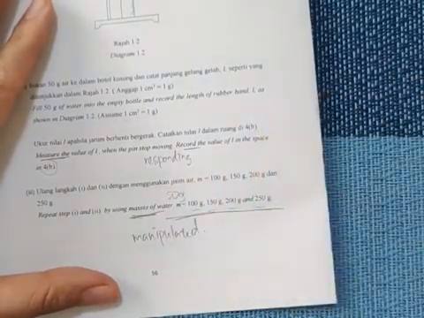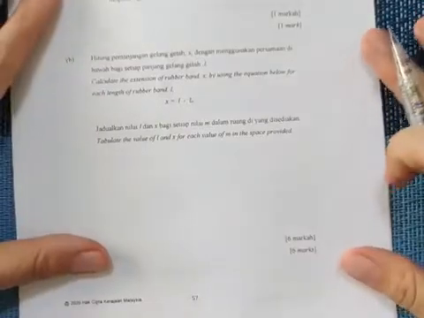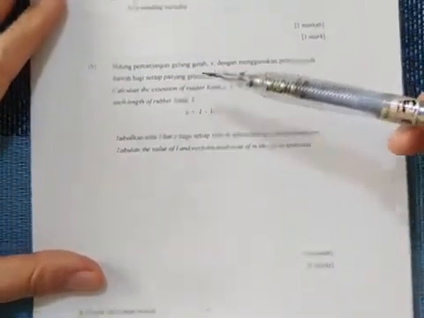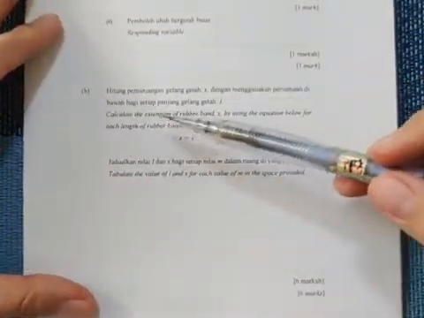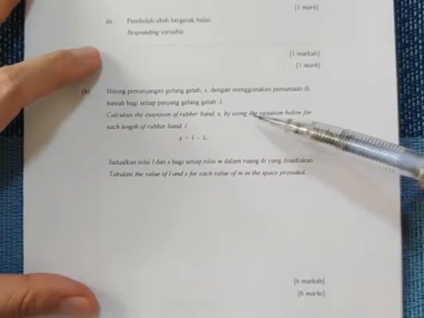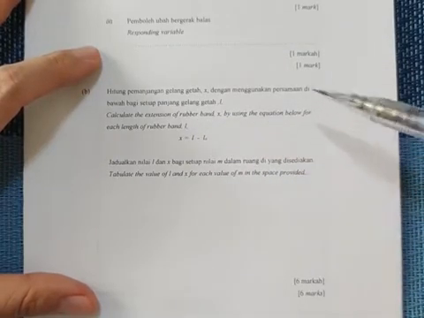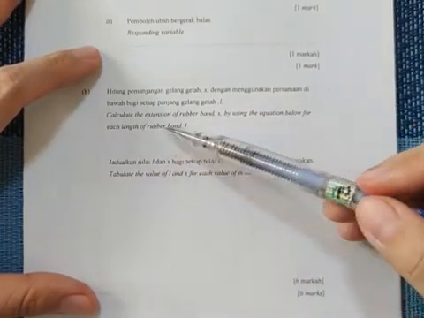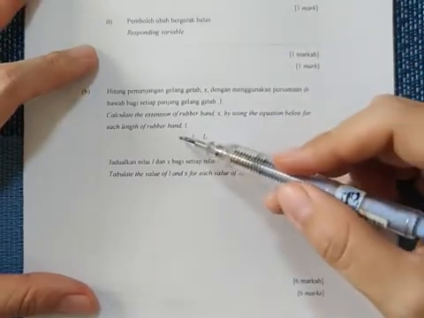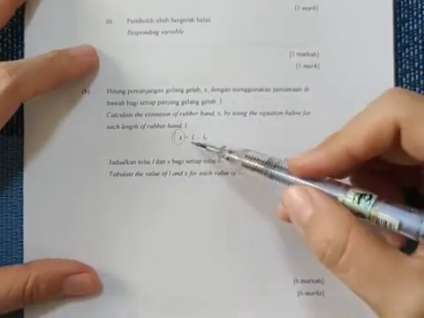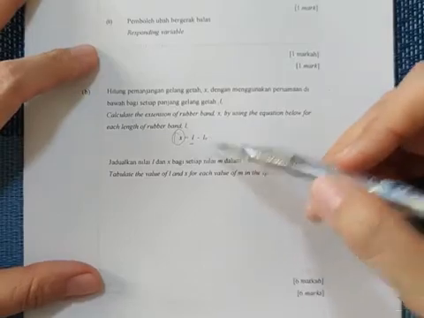Next, calculate the extension of the rubber band, X, by using the equation below for each length of rubber band. So you have extension X equals L minus L naught.